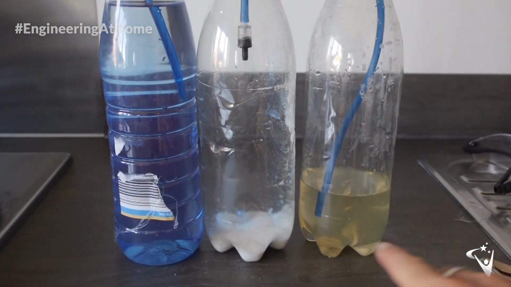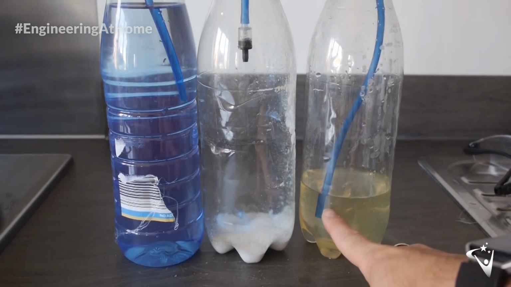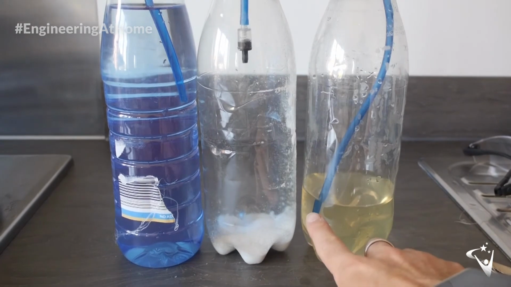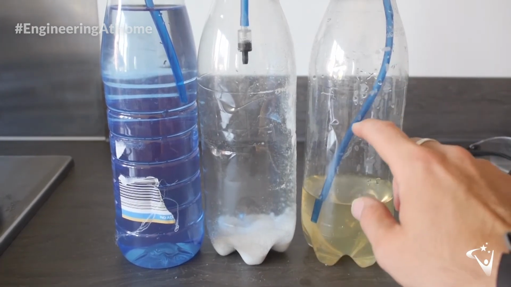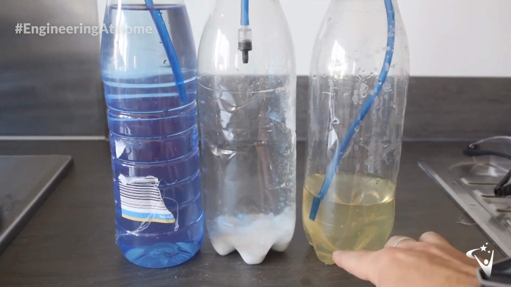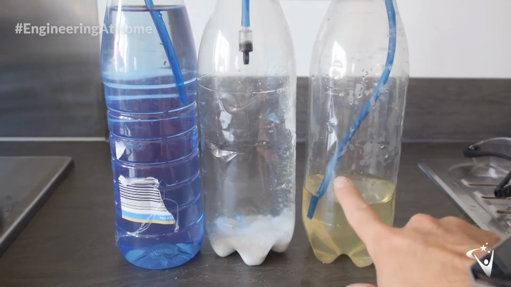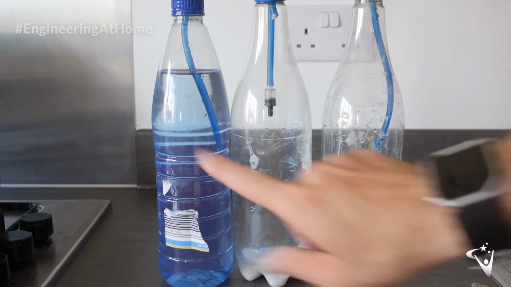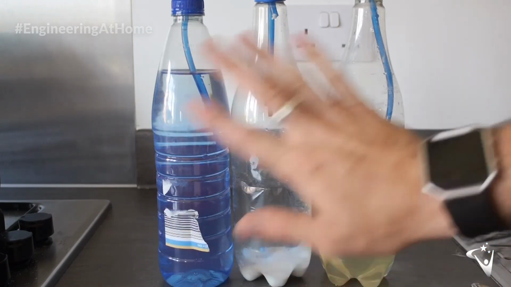Really importantly, note that the tube here is submerged underneath the water, underneath the layer of the squash. If it was out there, we're just going to end up carbonating the bottle rather than the actual liquid. So that's really important that the tube goes under the water. This is all now ready to go.